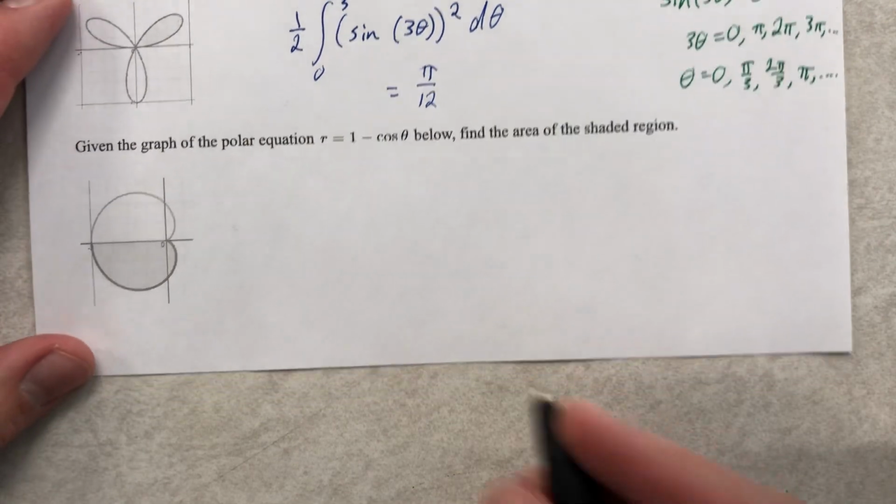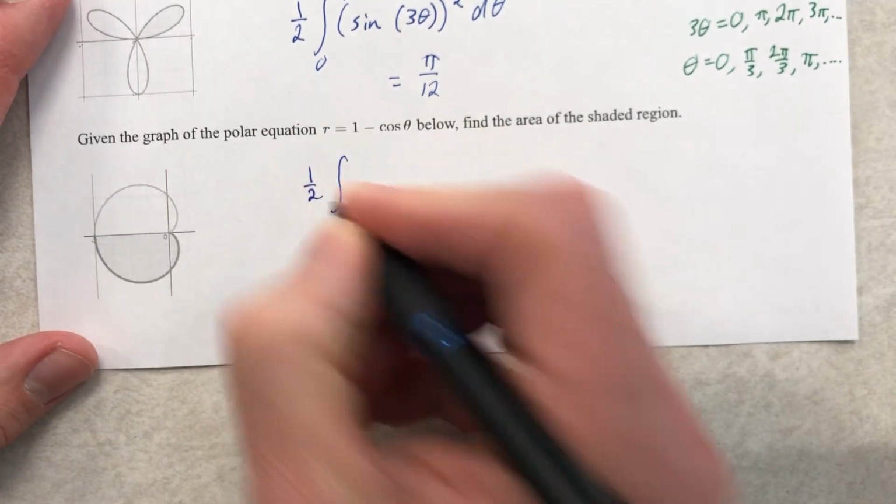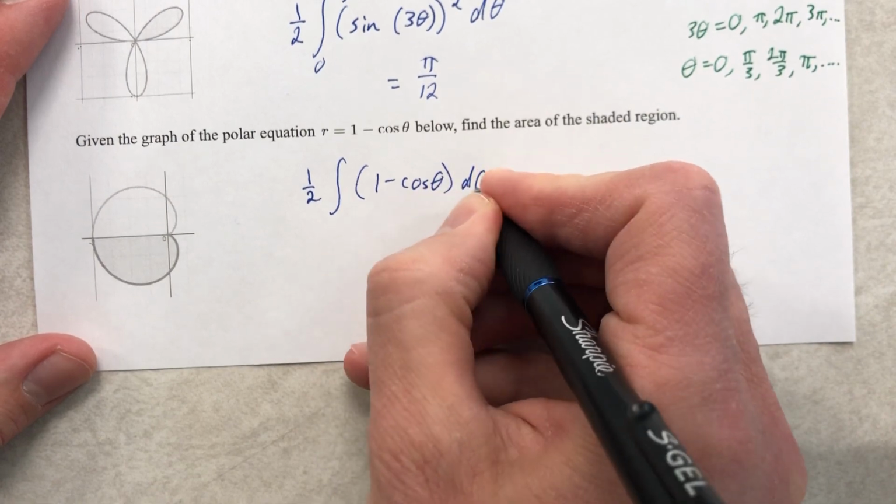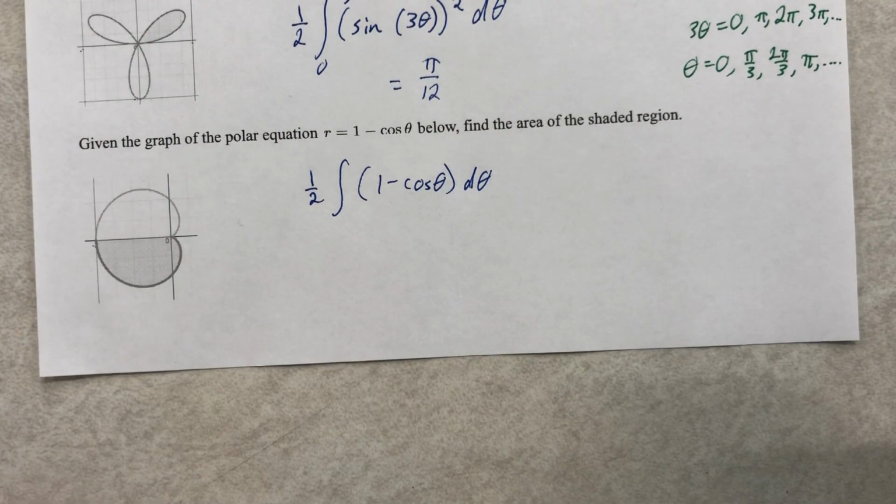All right, let's do one more on the front. And this one's going to be very tricky, so let's just start with what we know. 1/2 of the integral from somewhere to somewhere of 1 minus cosine theta d theta. Now, there's a lot we can do here to try to figure this out, but let's think kind of logically.